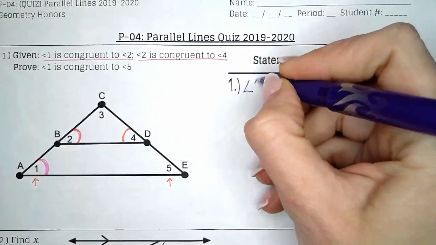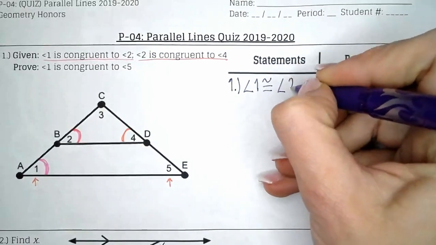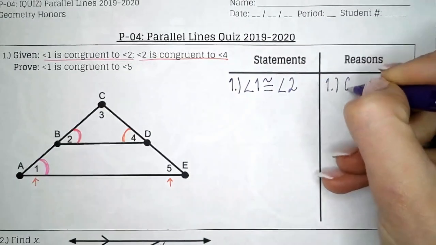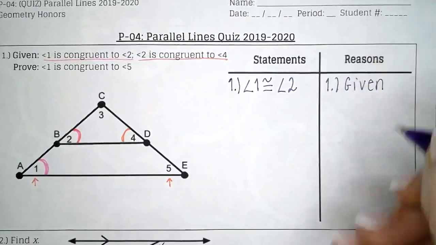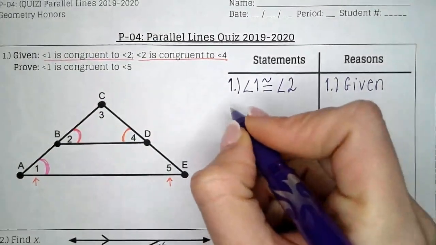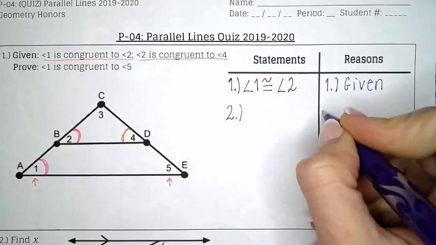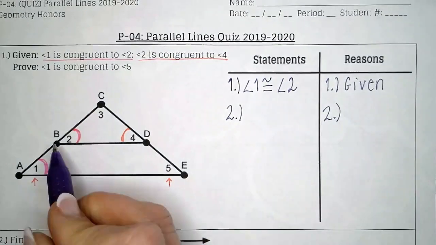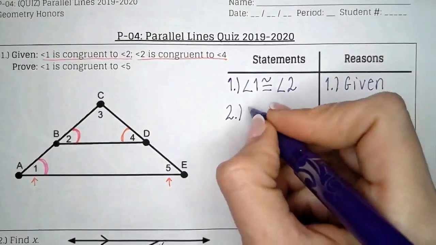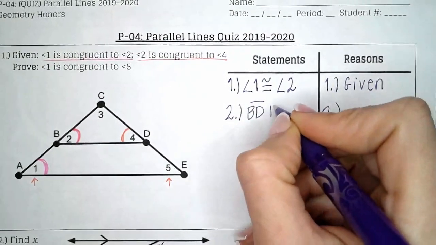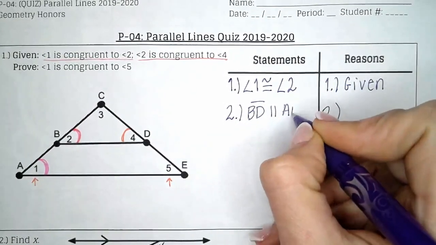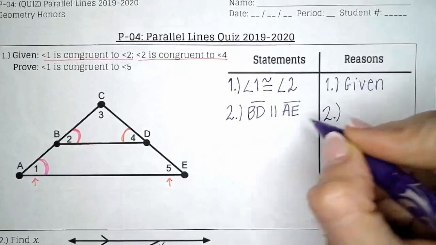Let's do angle 1 is congruent to angle 2. And the reason, that is given. I know some of you like to use bullet points when you're doing your proofs. I think it gets a little confusing because then you're talking about step 1 or step 2. It's easier to have it labeled, numbered. So number 2, if those are congruent, we just said we can figure out then that BD is parallel to AE. Why are they parallel?